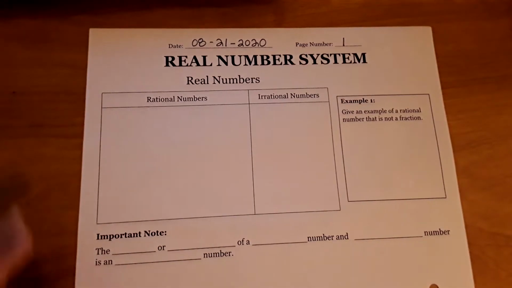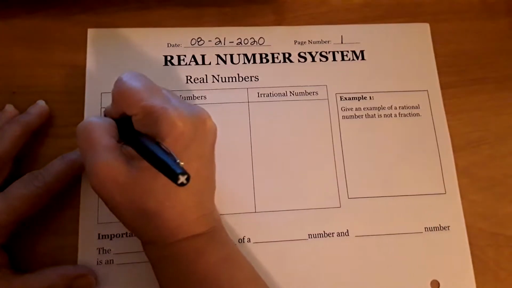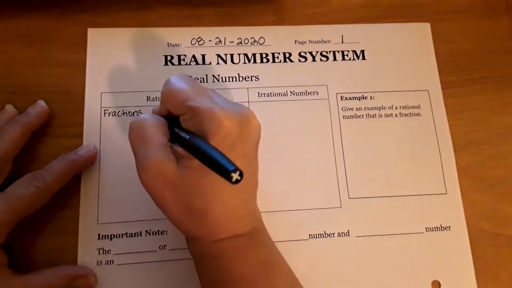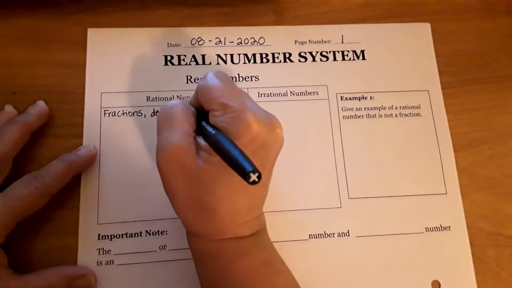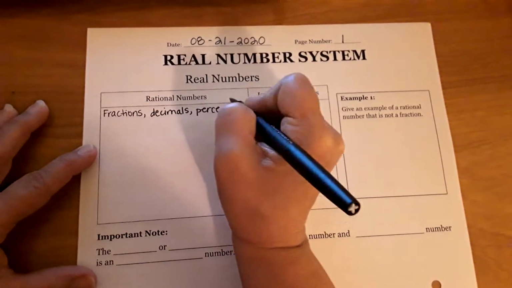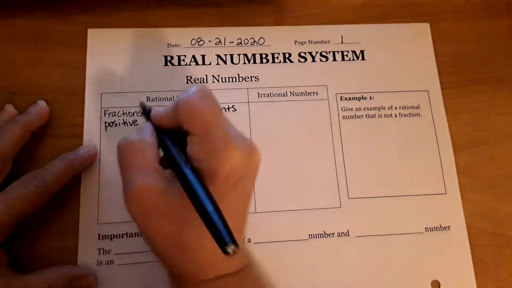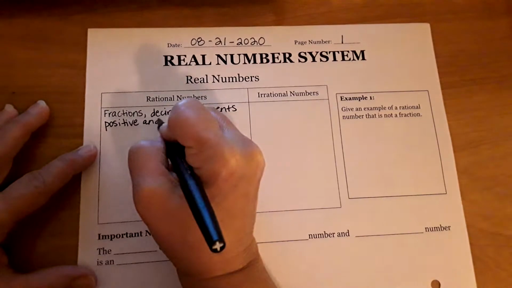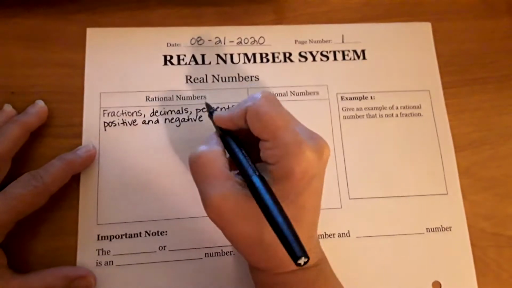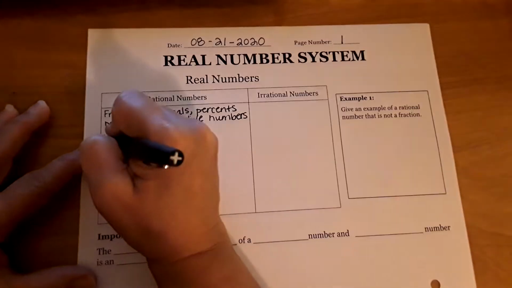So rational numbers are going to be your fractions, decimals, percents, your positive and negative numbers, whole numbers.